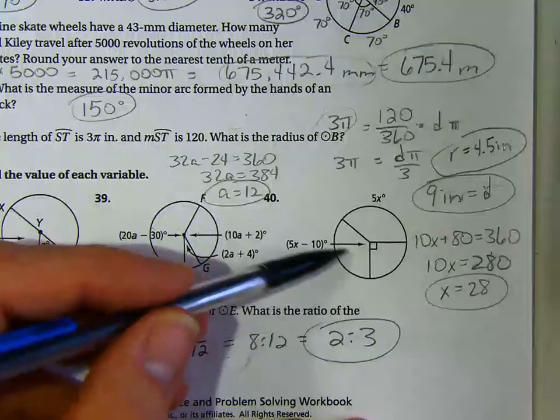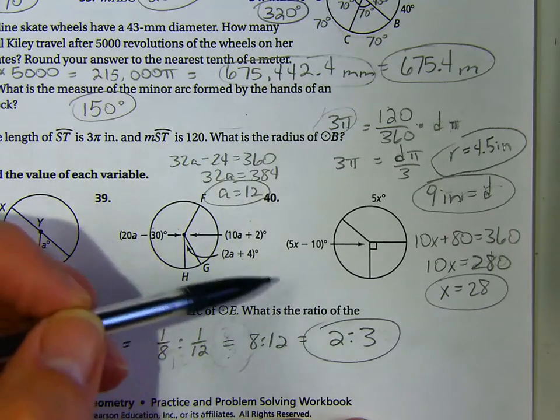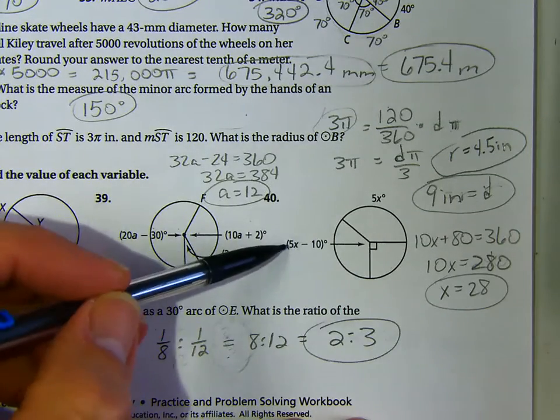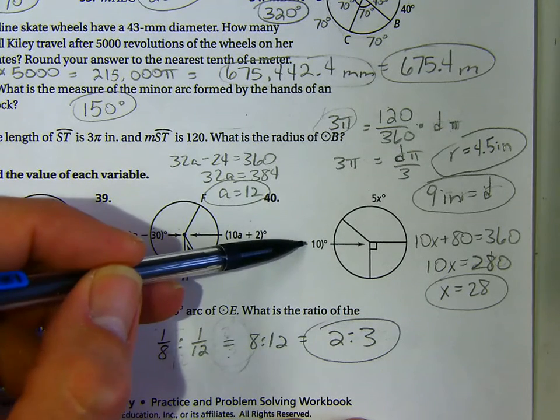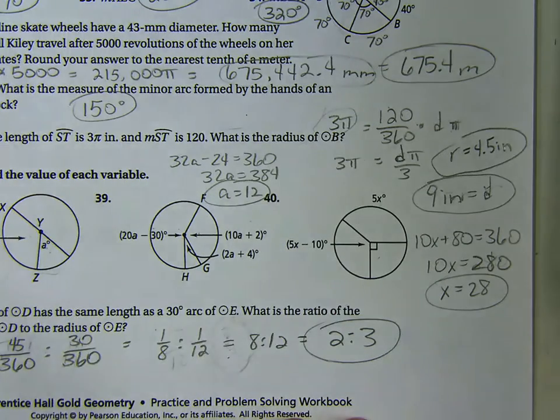Same thing on the next one. I know that all three of these add up to be 360. This is 90, and then we have these two. So 5x and 5x is 10x. Negative 10 and 90 would be 80. Subtract 80, divide by 10, and I got 28 for the value of x.